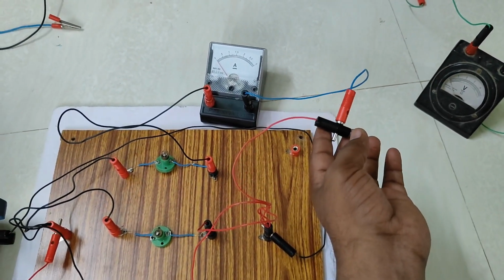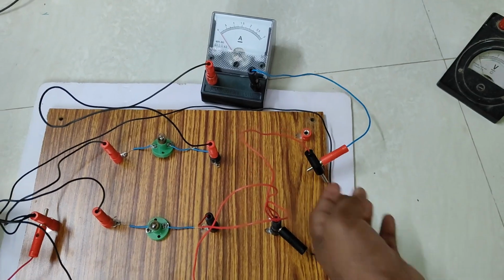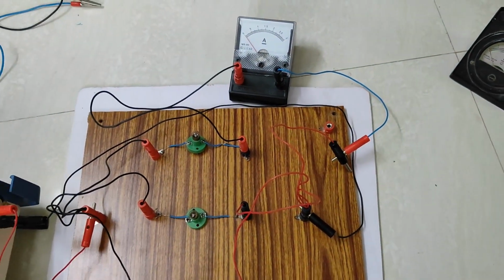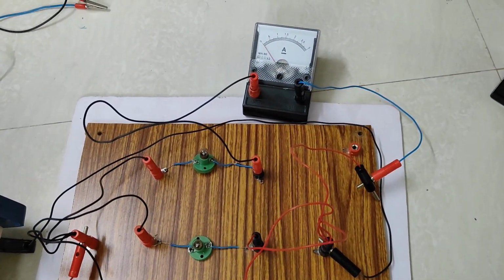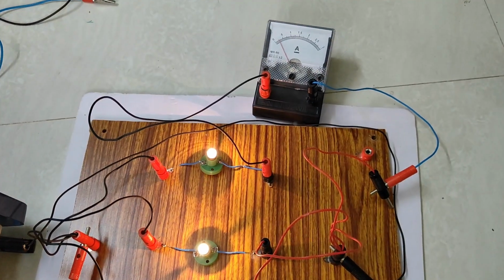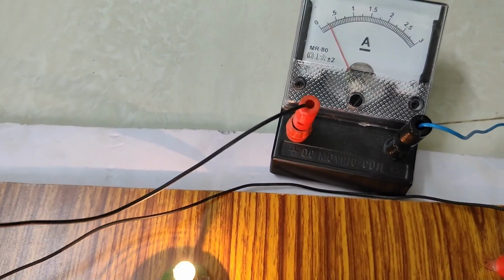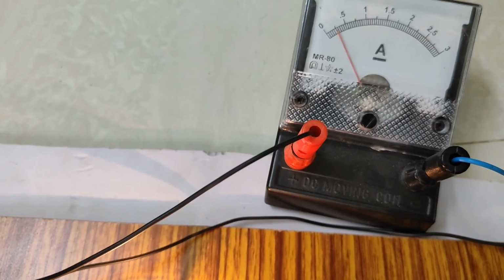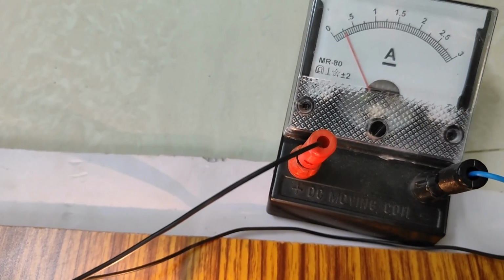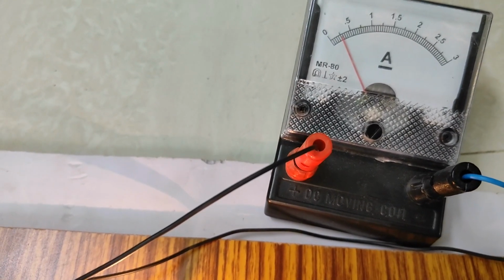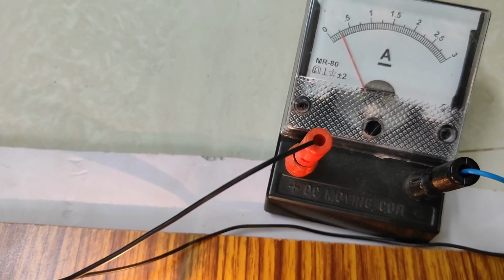Now let us switch on the battery eliminator and observe the reading of the ammeter. See here how much current is flowing. The fifth line is indicated, least count is 0.05.